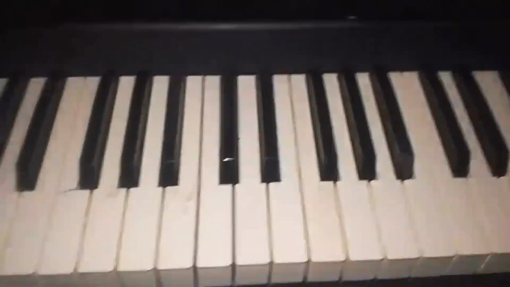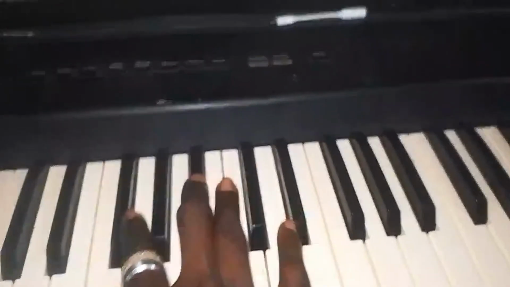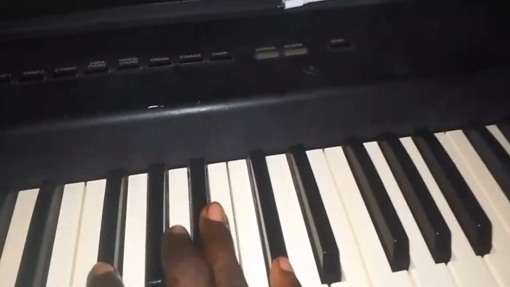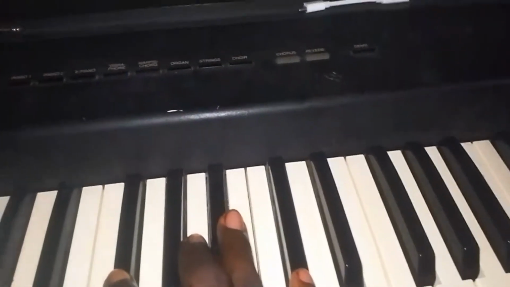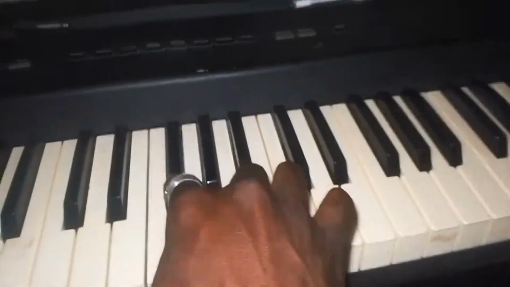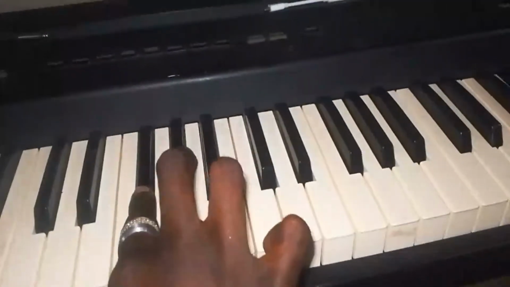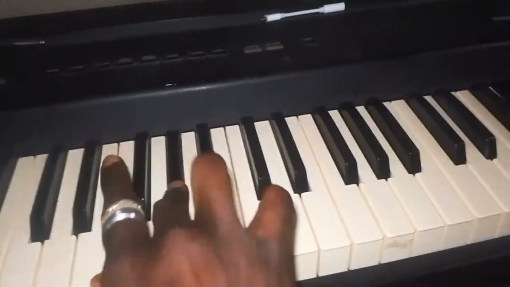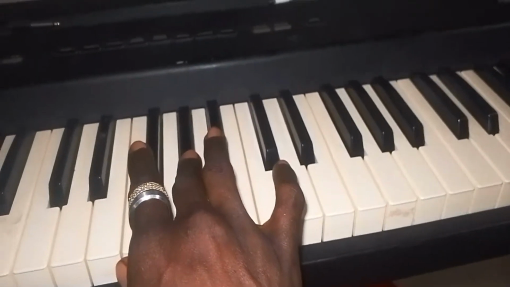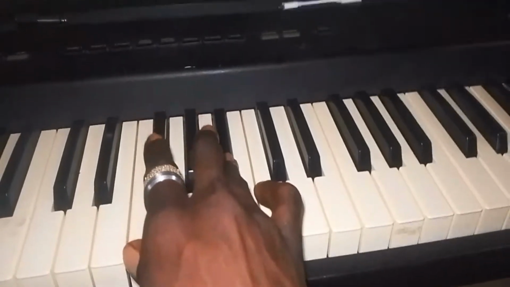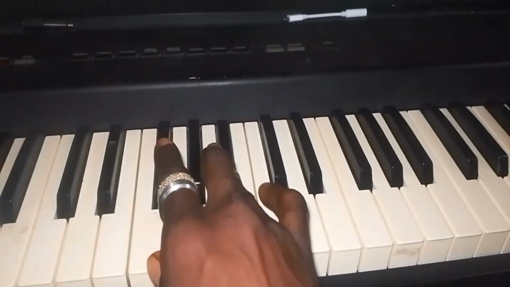Now, our right hand. Look at our right hand. We are going to be starting with your index. Do as your index. Then your middle on your re. Your ring on your mi.